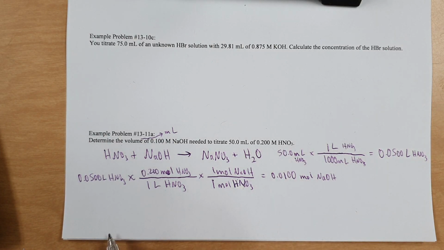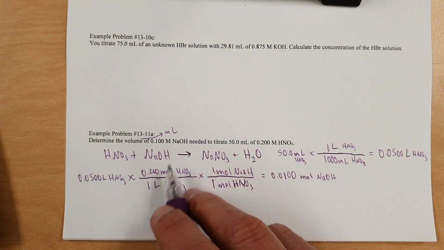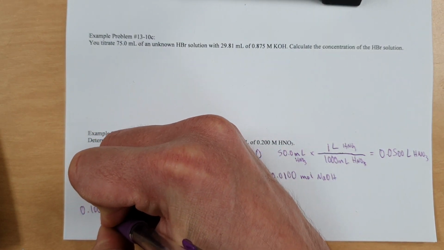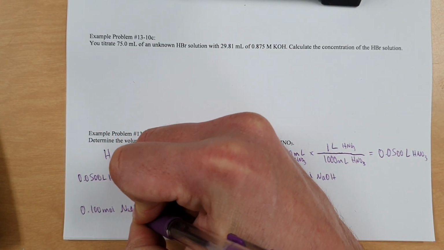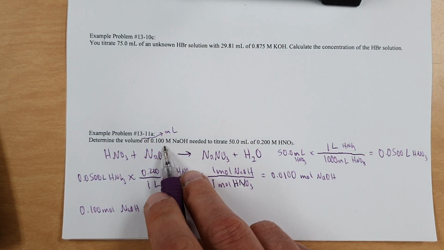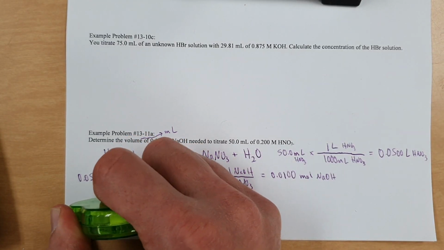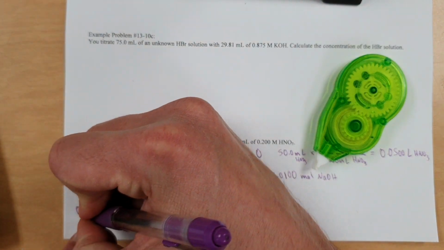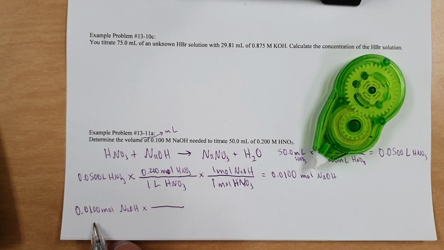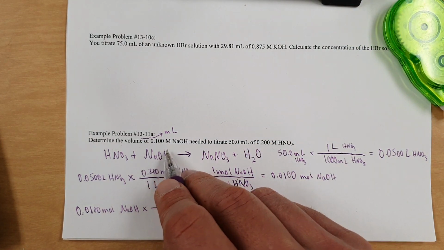So we're going to take this and write this again, and we need to figure out how to get volume out of it. So what we're going to do is say 0.0100 moles of NaOH times, and I just realized I miscopied the number, 0.0100. And then we take the concentration and break this into moles per liter.